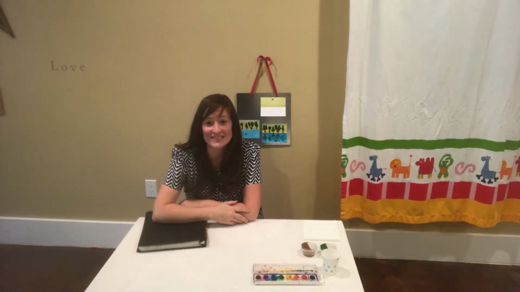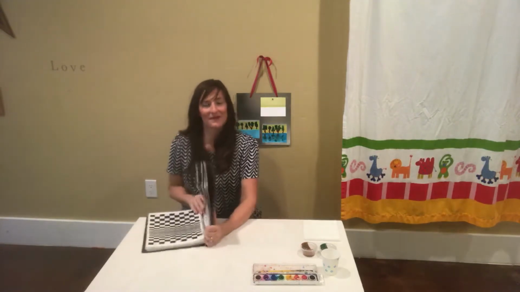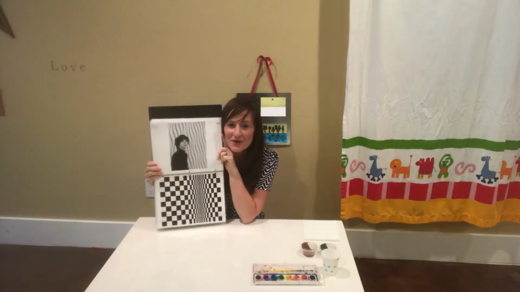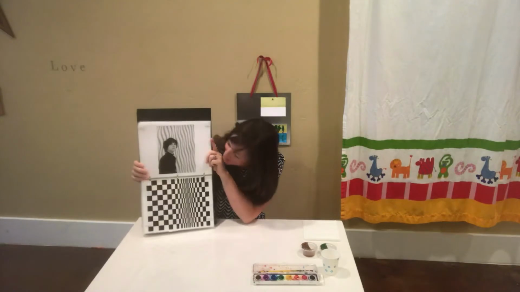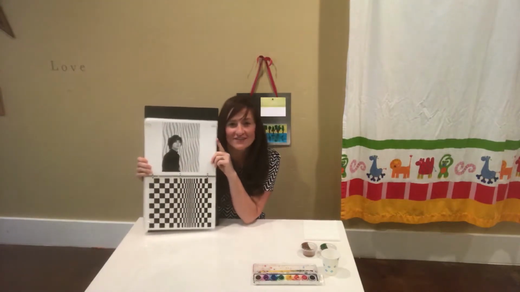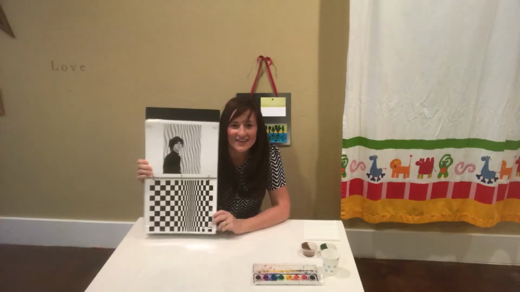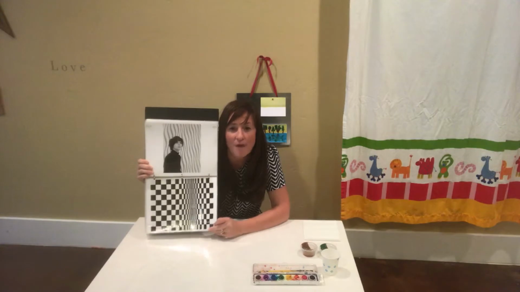For our video this time, for our art history lesson, we're going to learn symmetry. But let's do a little bit of review about some of our art history. Do you remember her name? Her name is Bridget Riley, and her art tries to trick your eyes. You can see how it looks like this paper is going in. And since it tries to trick your eyes, we call it op art.